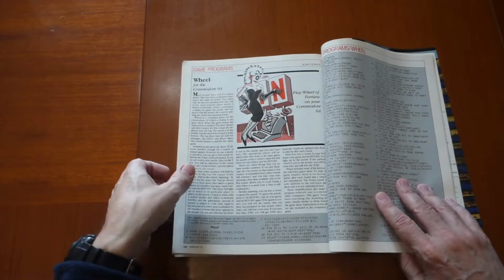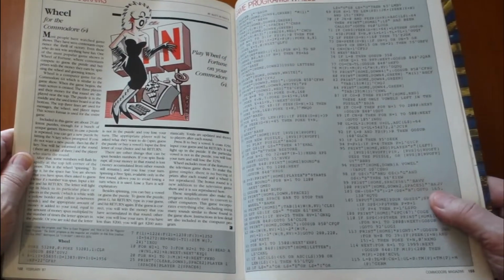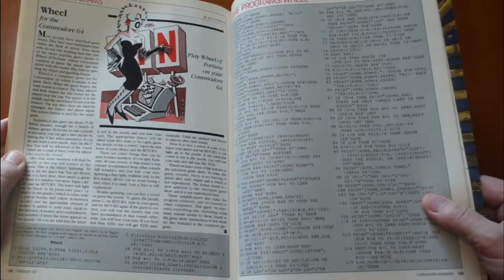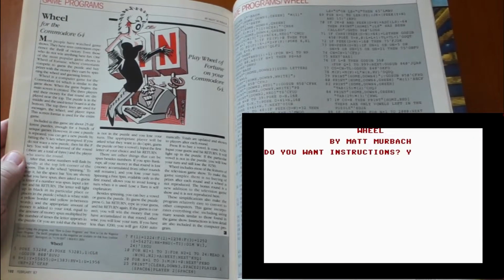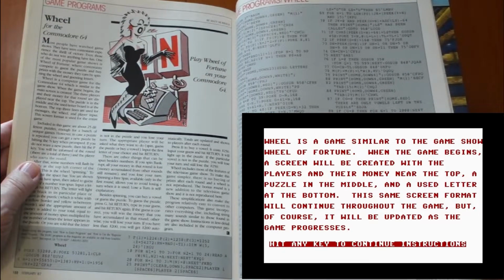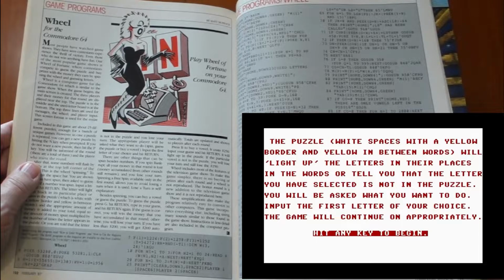And then the next one I wanted to show off was Wheel for the Commodore 64. This is a basic Wheel of Fortune kind of game that's not real complicated, but it was all done in BASIC. I also found a copy of it on the GameBase64 website, and I'll place a link in the description.